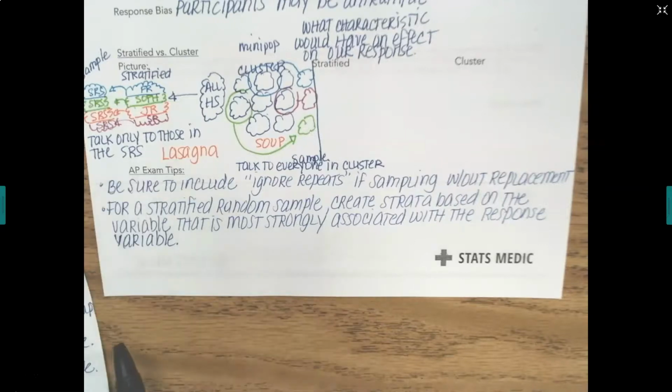In this case, we were worried about their age, and so we broke it up into year in school, because there's less freshmen driving than seniors, so it's kind of important what group they're from. So then we took a sample from each of the groups and then talked to those people in the sample. In our cluster, we made little baby-looking populations. They represent the population, but they're just smaller groups. And then we just picked a number of them and then talked to everybody in the sample.